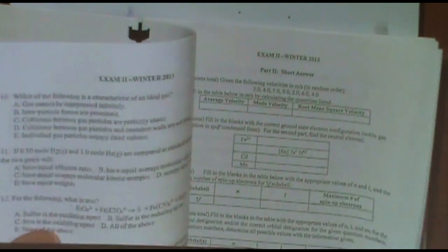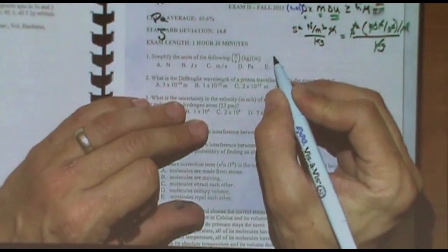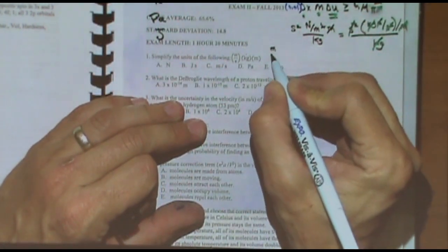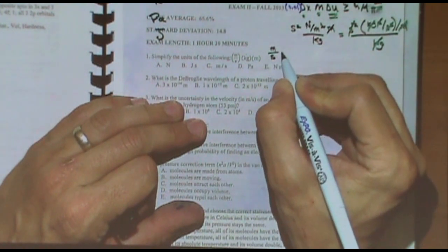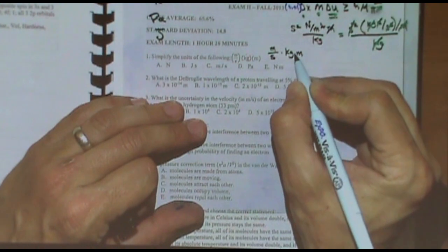Fall 13, number 1. That quarter is page 77. Number 1 is also a unit question, same idea. So here, we're going maybe to the composite. We'll see. Number 1: a meter per second times a kilogram times a meter.